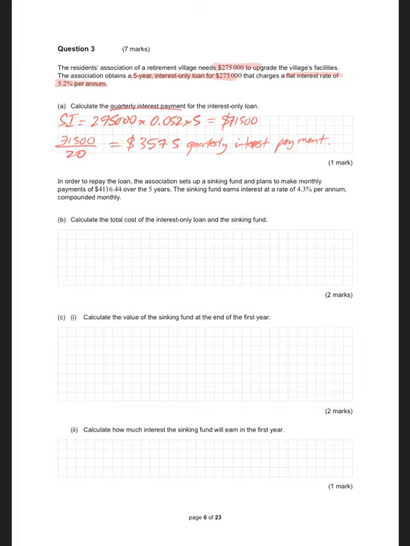In order to repay the loan, the association sets up a sinking fund and plans to make monthly payments over the 5 years, at a rate of 4.3, compounding monthly. Calculate the total cost of the interest-only loan. So we need to work out what the payments are into the sinking fund. It's going to be monthly, so 12 times 5 years is going to be 60. We don't need to use TVM solver because you're given the payments.